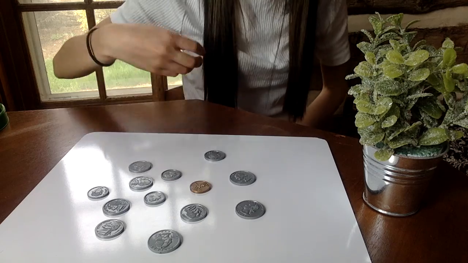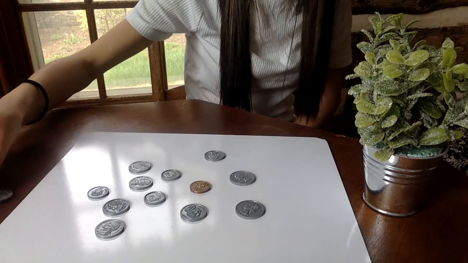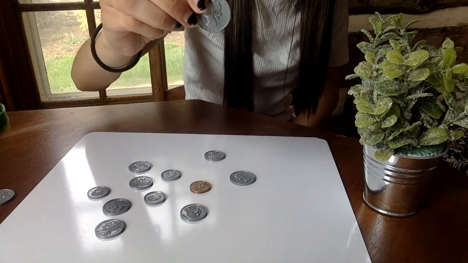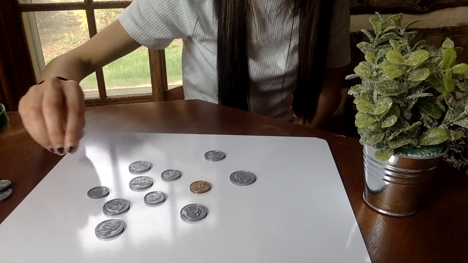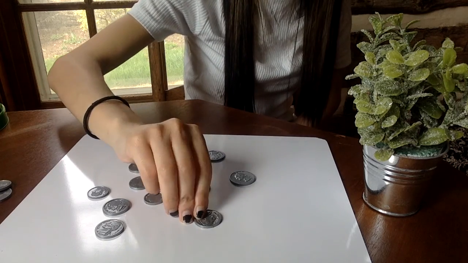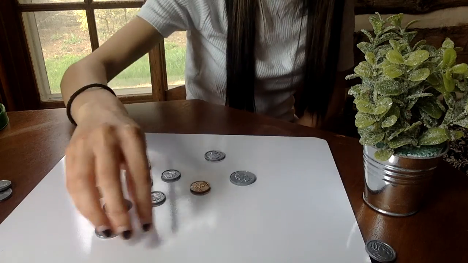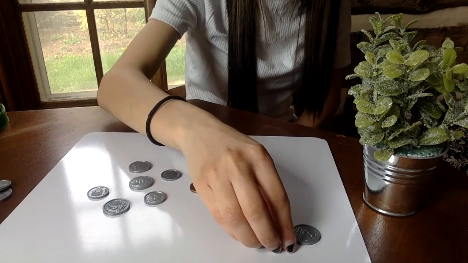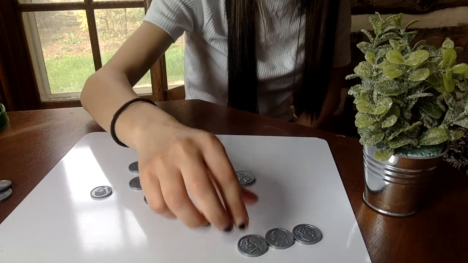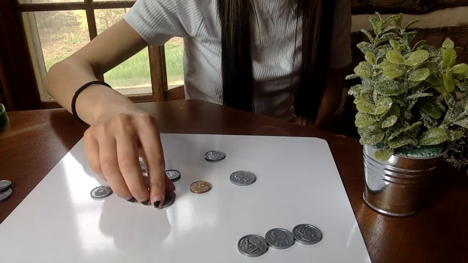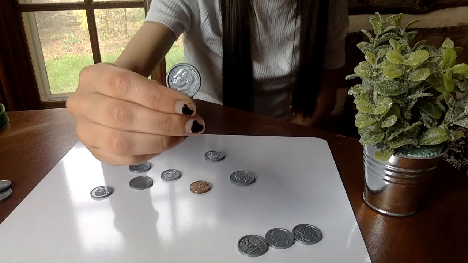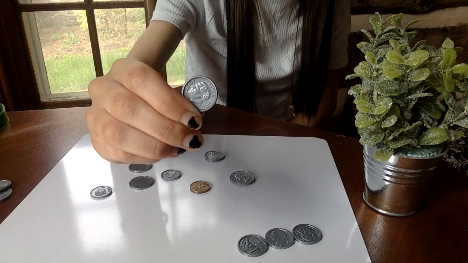All right, so I know this is not a nickel. It's too big. This is not a nickel. So I'm going to find my nickels. Here's a nickel. There it is. Thomas Jefferson's on that nickel. And I have Thomas Jefferson right here. Another Thomas Jefferson. Oop, I know this one's not a nickel because that is not Thomas Jefferson.